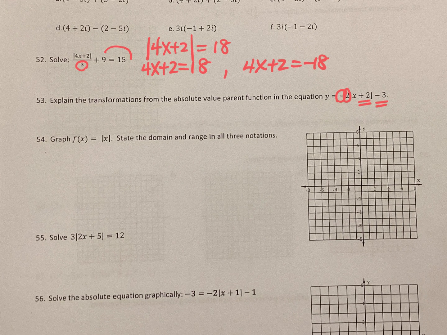54 says absolute value. We know the absolute value function looks like this. And then all three notations, since it's all multiple choice, as long as you can read them, then you're good. The inequality notation is like this.